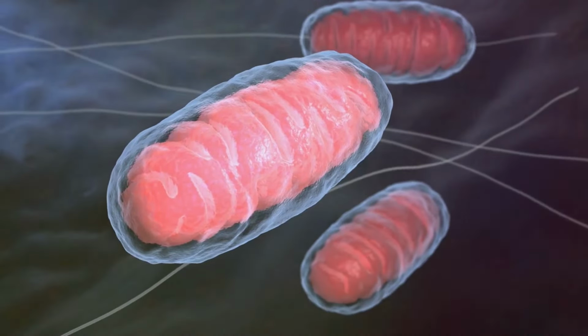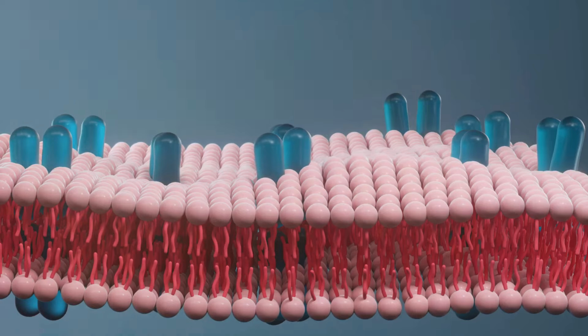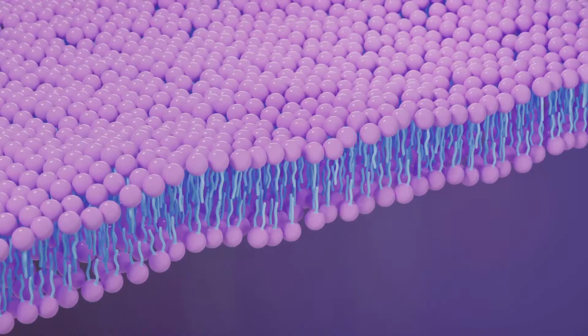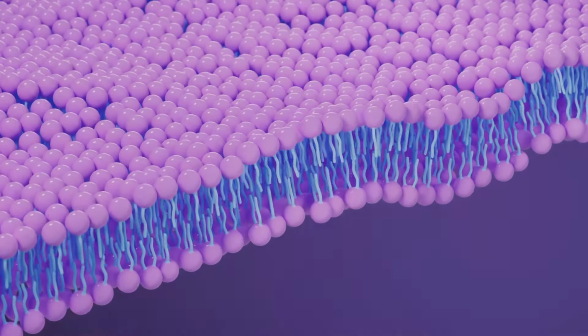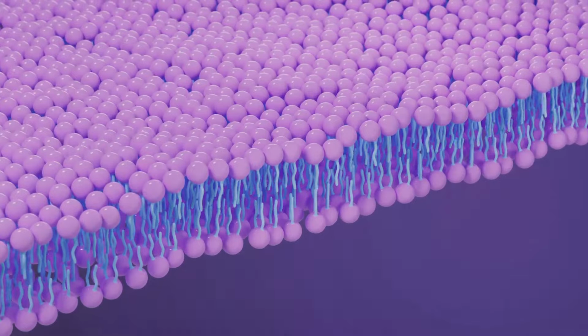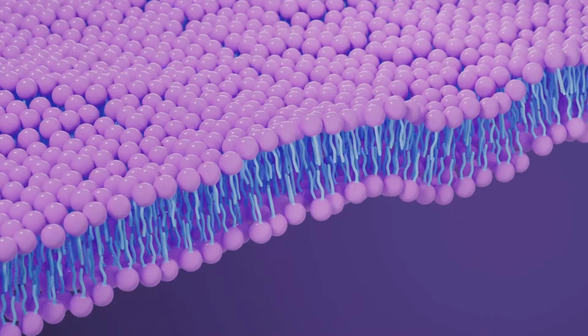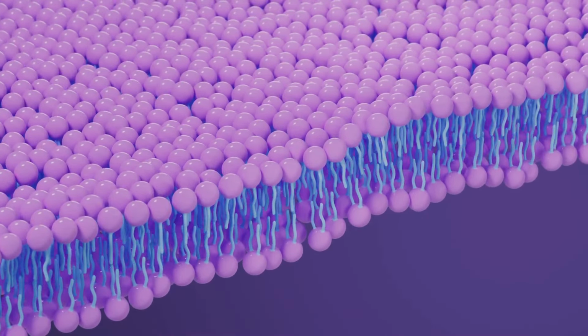Define active transport and give examples of primary and secondary active transport. Active transport is the movement of substances across the membrane using energy. Primary active transport involves the direct use of ATP, such as the sodium-potassium pump. Secondary active transport uses energy from the electrochemical gradient created by primary active transport, like the sodium-glucose transporter, or SGLT.